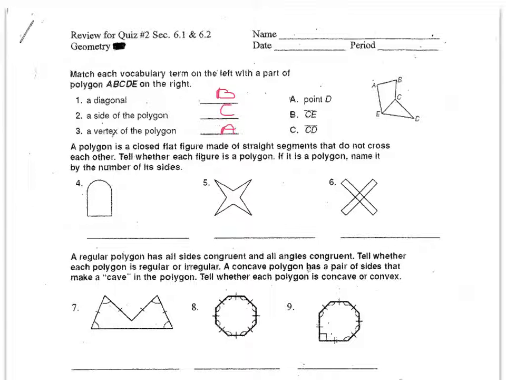Now, a polygon is a closed flat figure made of straight segments that do not cross each other. This is the key right here. Tell whether each figure is a polygon. If it is, then name it by the number of sides. So what do you think? Number 4. Not a polygon, right? Nope, that's not a polygon.